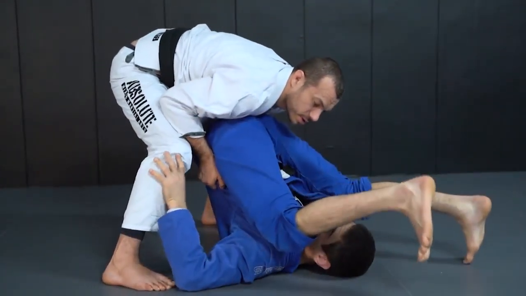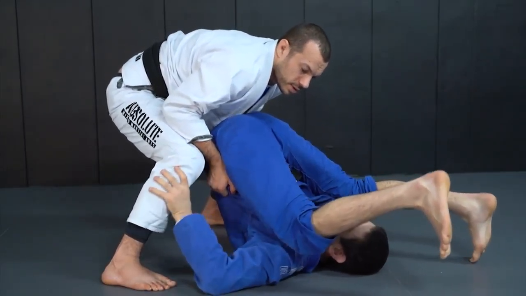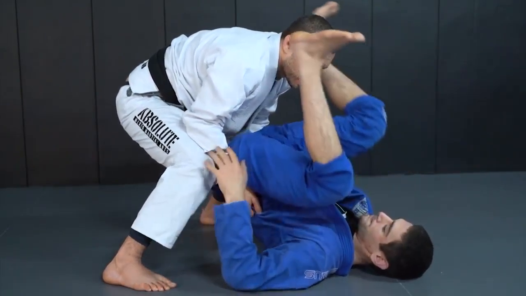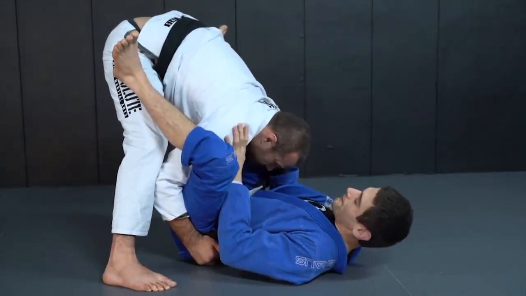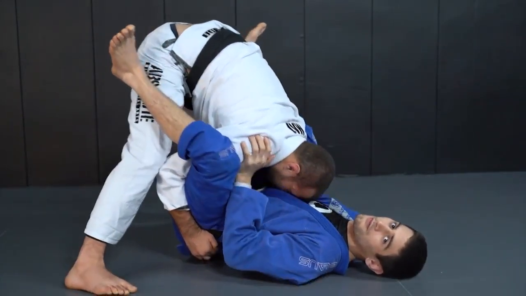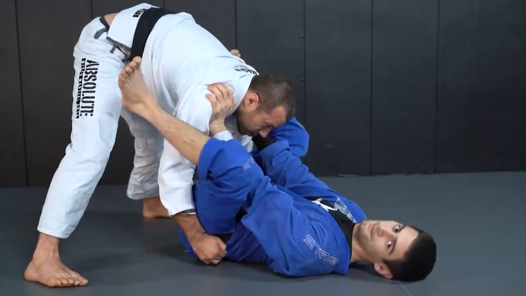Sometimes if my opponent is leading more so with his legs, I will actually look to frame at the legs. Now with a double under scenario, if my opponent is tripoding and really leading with his upper body, I can look to frame both of his shoulders with both of my hands, like so.